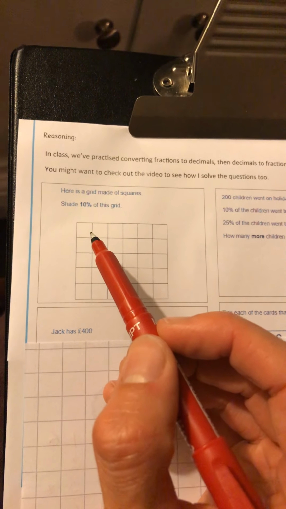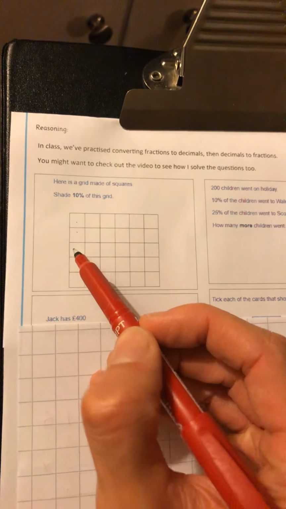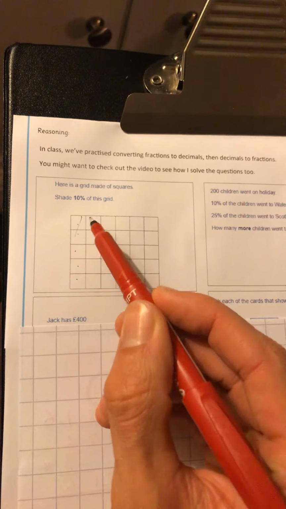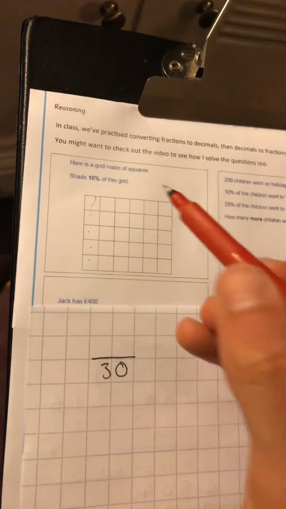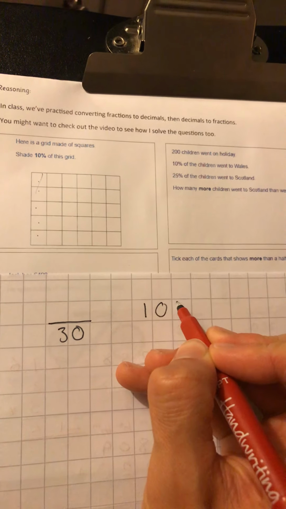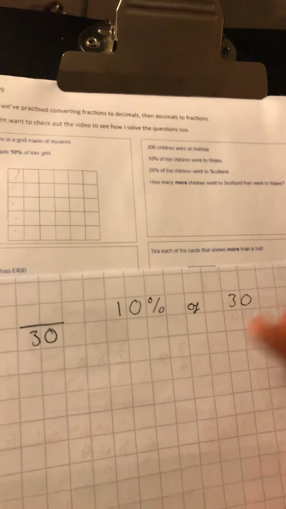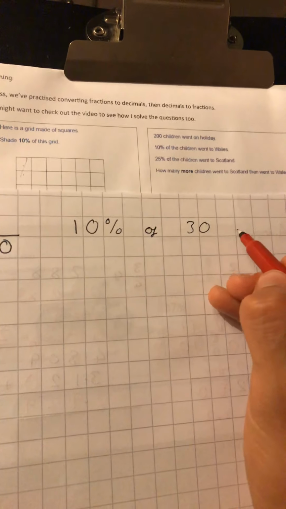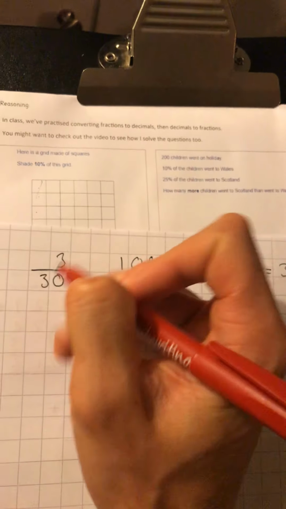So first of all, I'm going to find out how many squares there are. So 1, 2, 3, 4, 5. So that's 5, 10, 15, 20, 25, 30. Okay, so my fraction that I will be shading is going to be out of 30. So if it's 10% of the grid, I need to know 10% of 30. Now you might recognise that straight away as 3, so it would be 3 out of 30.